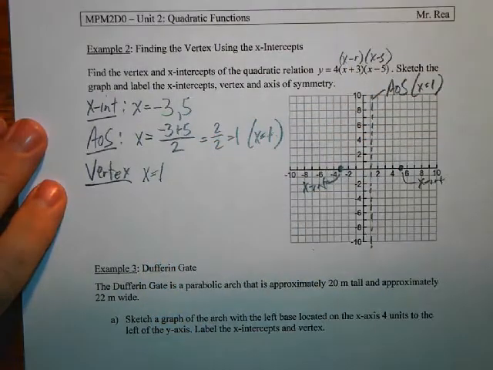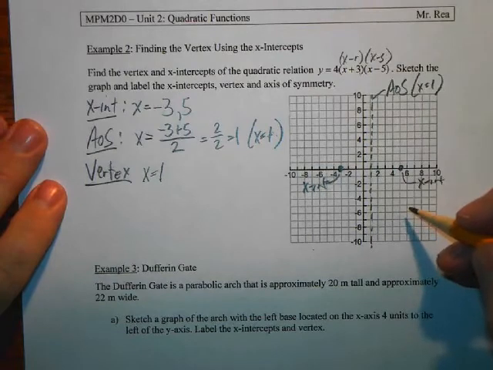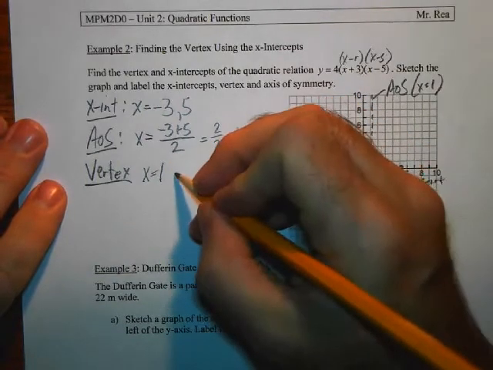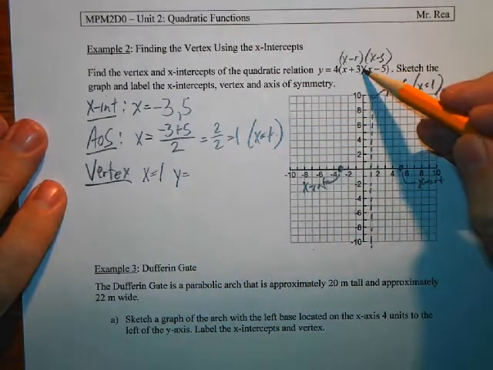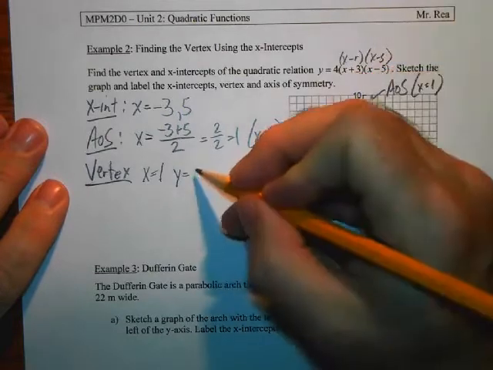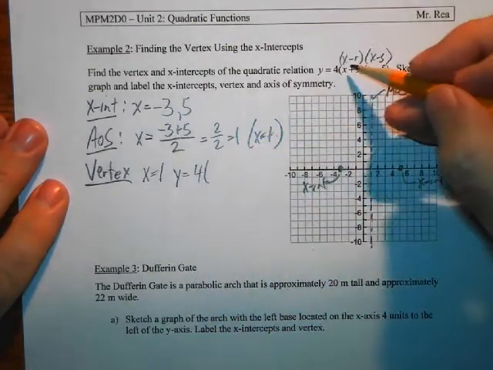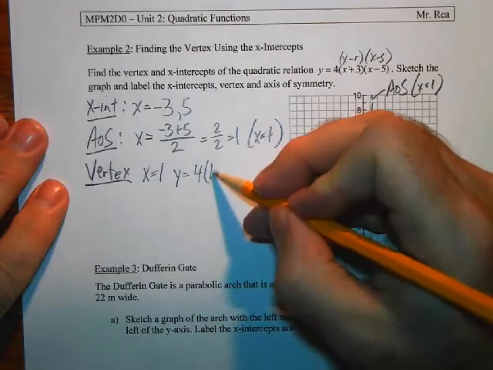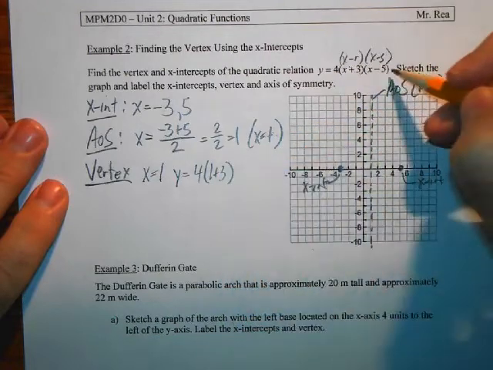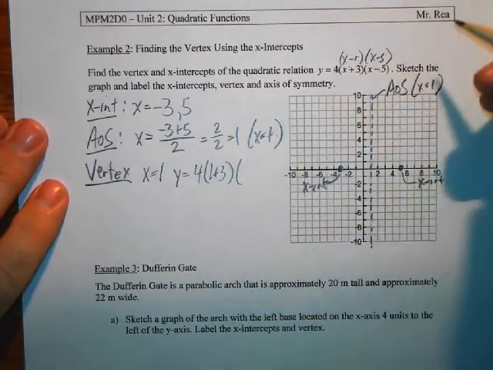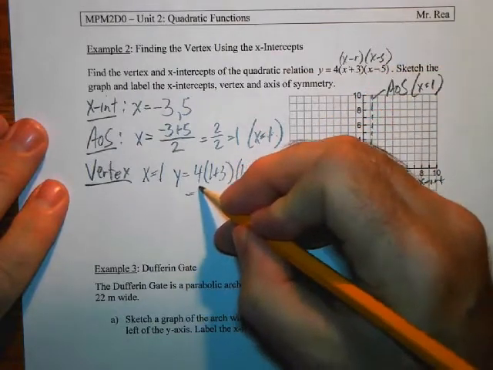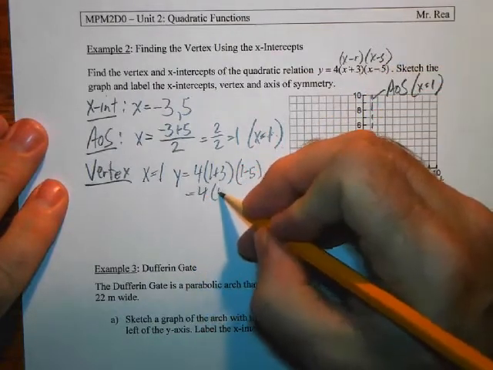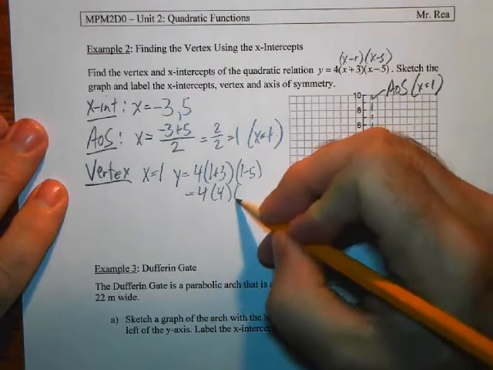And then in order to get the y, we're going to actually substitute x equals 1 back into the original equation. Okay, so that's y equals 4 times bracket x plus 3, so that's going to be 1 plus 3. And then it's going to be 1 minus 5. So that's equal to 4, bracket 4, and then that's negative 4.